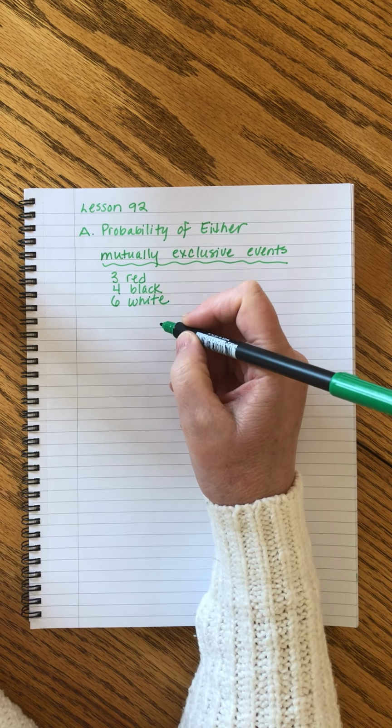The probability of choosing a ball that is either rough or white is 7 minus 2, 5 out of 7. Okay, and we call that the probability of rough union white. Yay! I hope that makes sense to you.